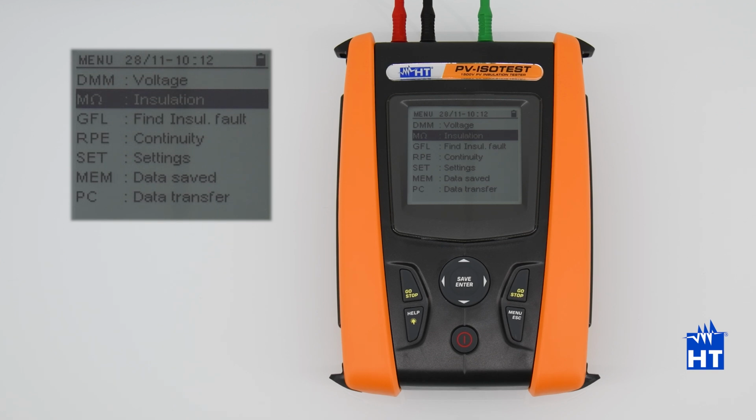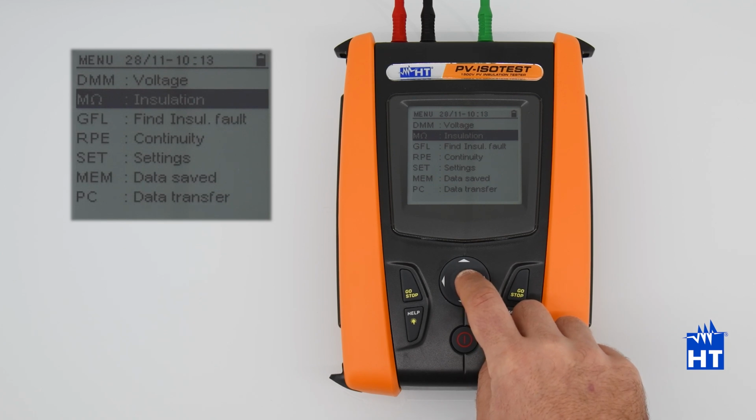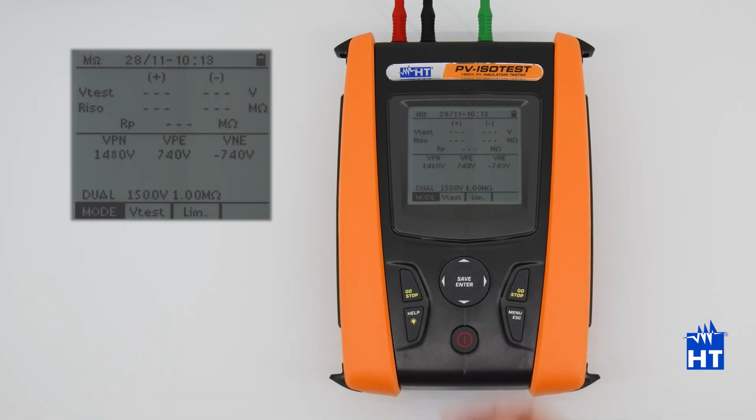Insulation measurement with PV-ISOTEST. From the menu, select insulation and confirm with enter. The instrument can perform the testing in two modes. The first mode is dual mode, where the instrument measures insulation in a sequence between the positive pole and the earth reference, and between the negative pole and the earth reference of PV modules, strings and fields.